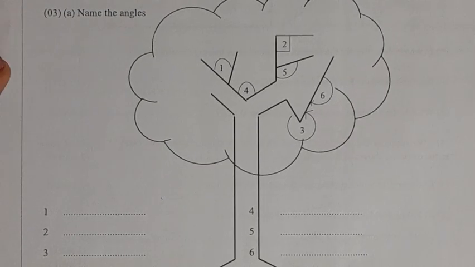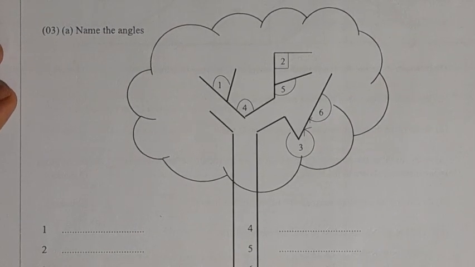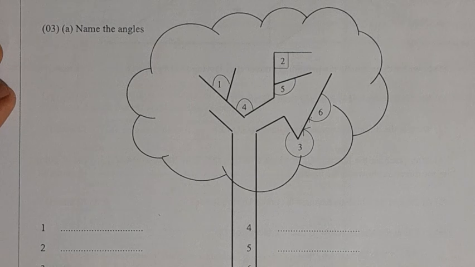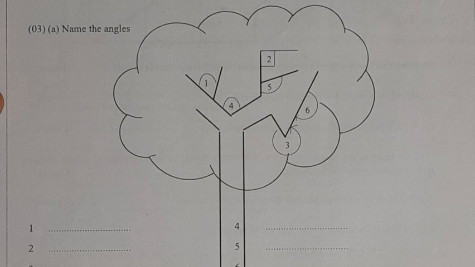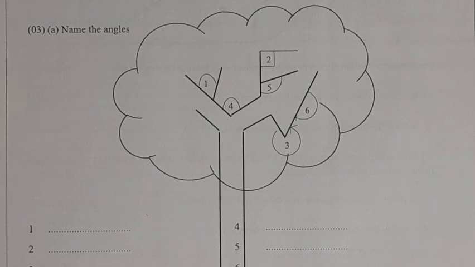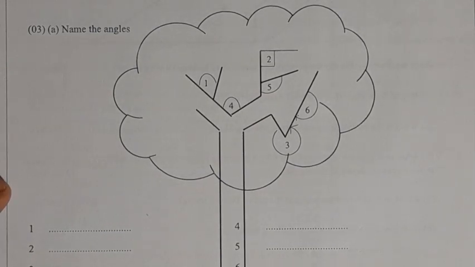Then third question, you can answer it. Third question, A part. You can answer it by pausing the video. We are asking to name the angles. What are the angles given here?